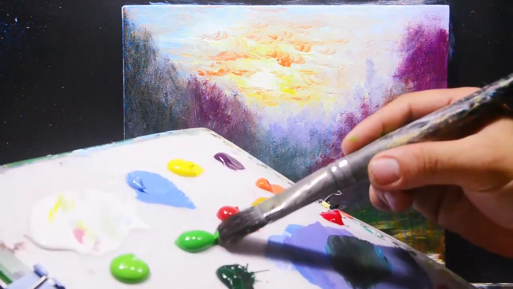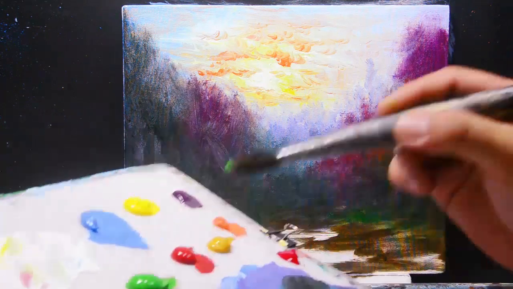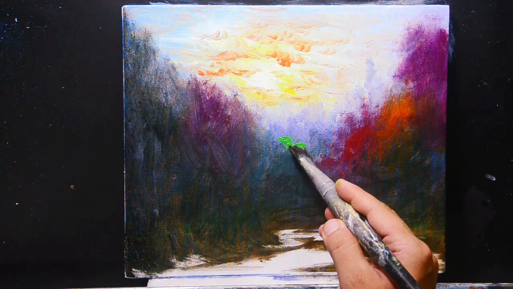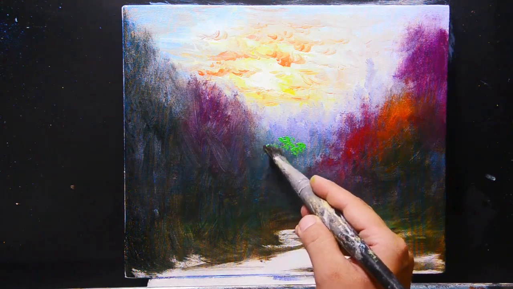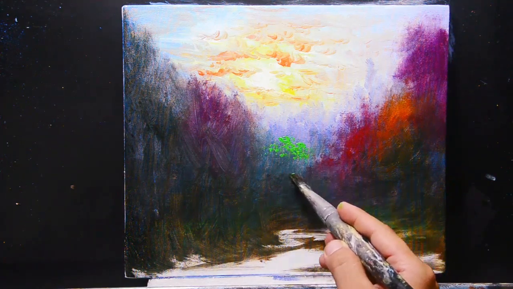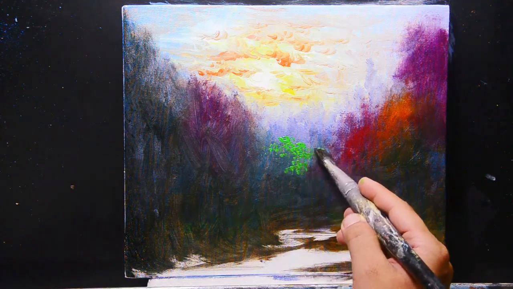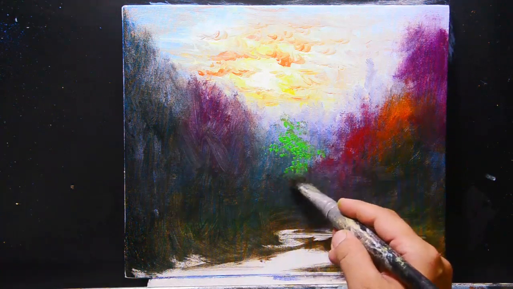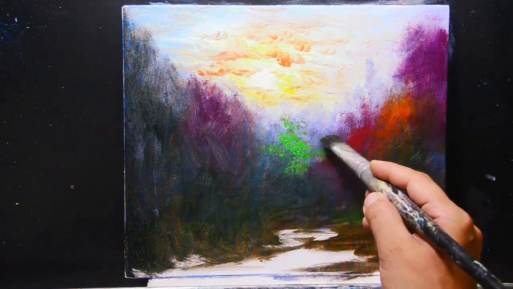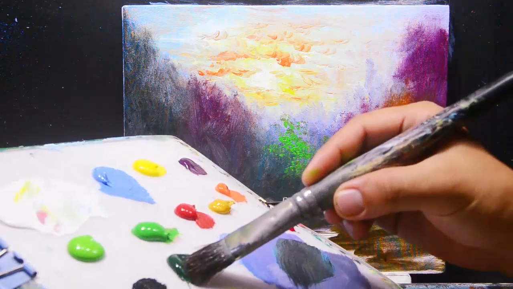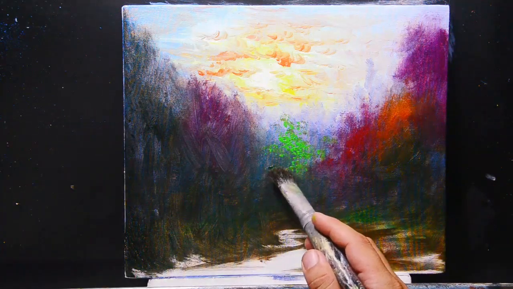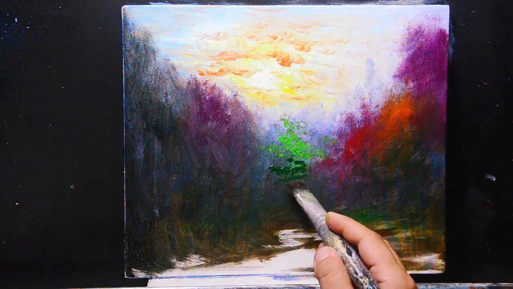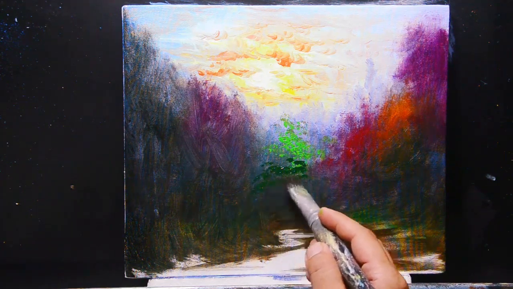First, I'm gonna paint also the light green color here for the highlights of these trees, the leaves of these trees here. The light green color to this area here for my color of the leaves. And also the ochre green at the very lower portion of this area here for the darker trees, or the darker leaves of the trees here.